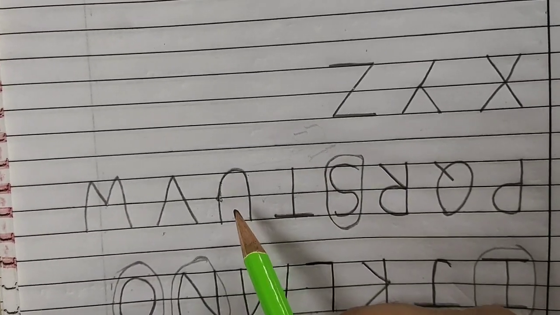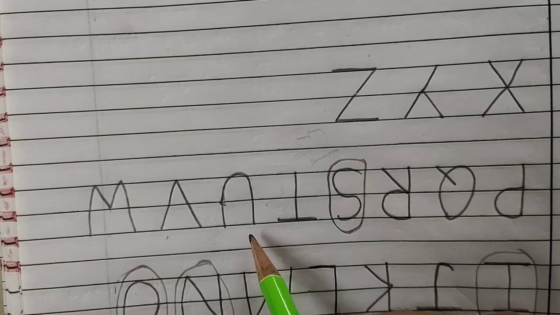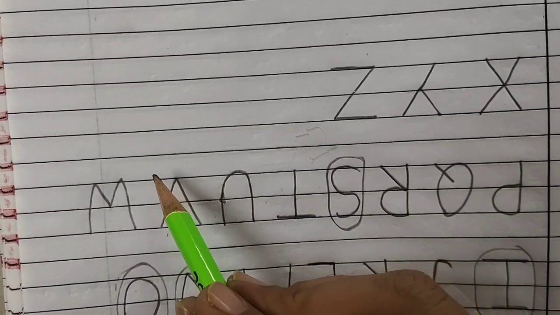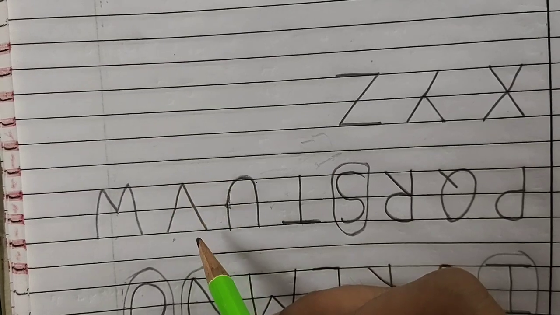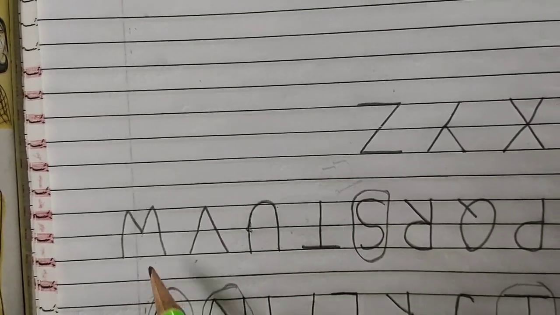S, we write the S like this, and when we invert it, it also appears the same. So alphabet S also appears the same when we make it a half turn. T doesn't look the same. We write T like this, it is like this. U, we write U like this, but it is inverted. Same way with V, we write V in this way, but it is inverted. So V is also not the same. W, we write the W like this. When we turn it half, it appears like an M, so it is also not the same.